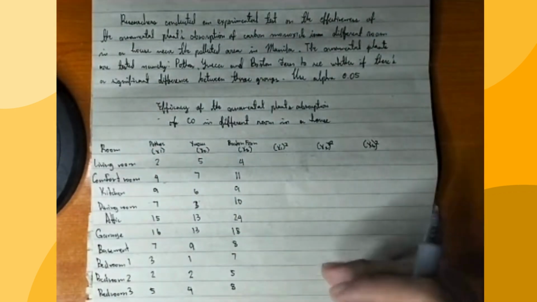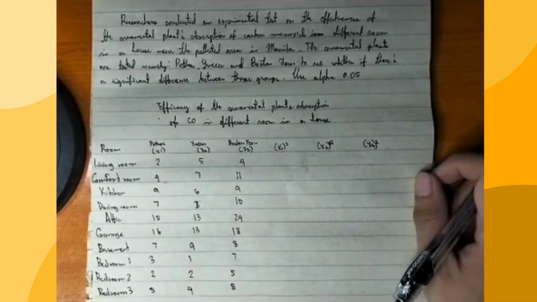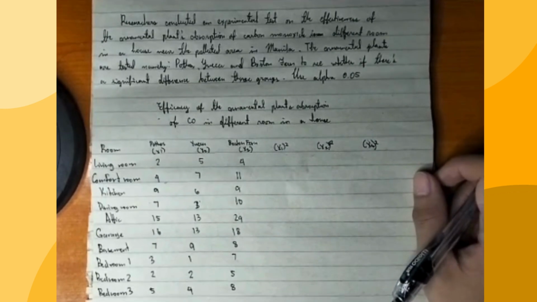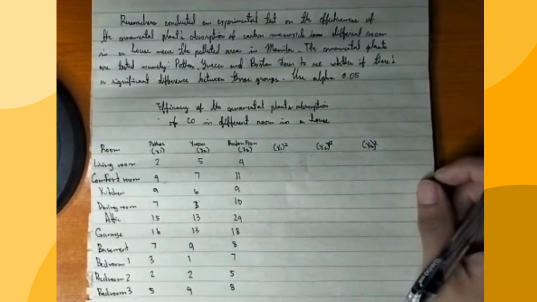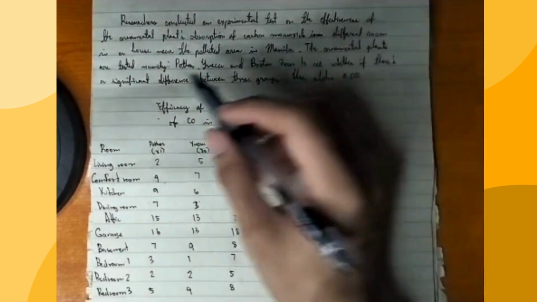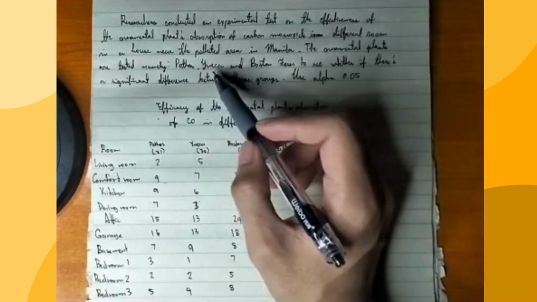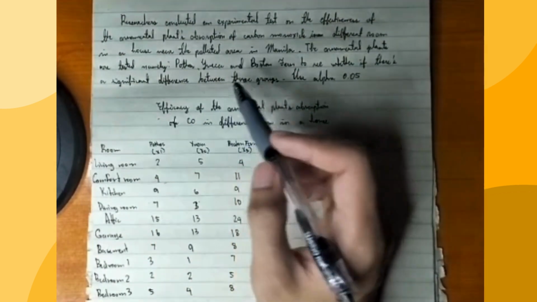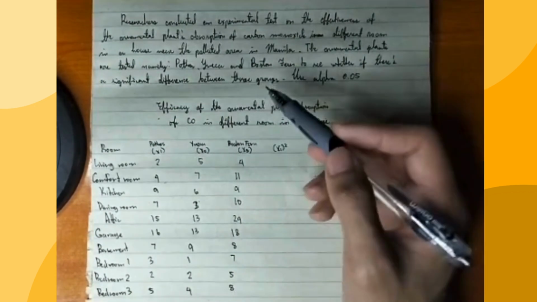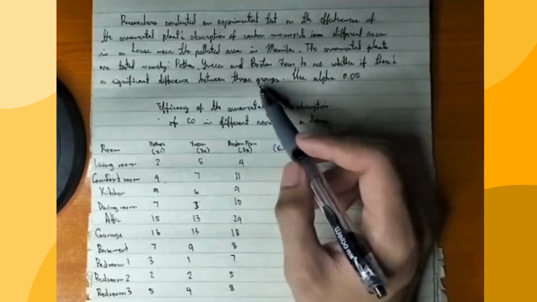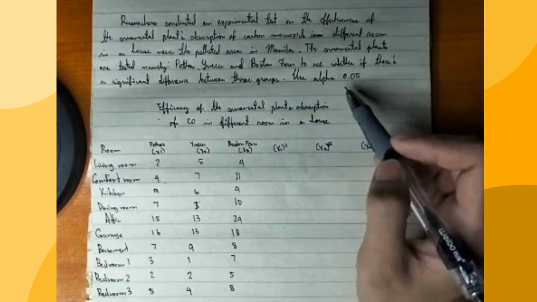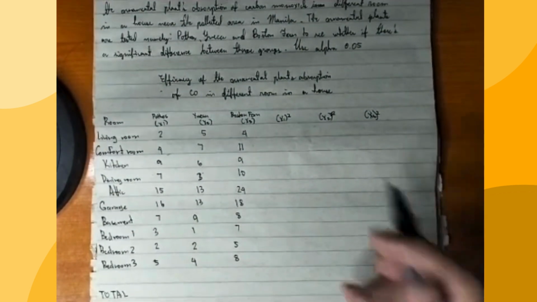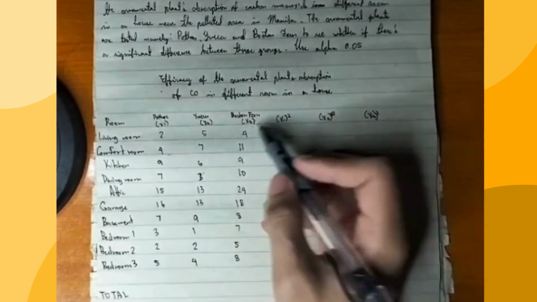The researchers conducted an experimental test on the effectiveness of the ornamental plants' absorption of carbon monoxide in different rooms in a house near the polluted area in Manila. The ornamental plants tested, namely pothos, yucca, and Boston fern, are used to determine whether there's a significant difference between the 3 groups. Use alpha 0.05. So here are the data of the 3 groups: pothos, yucca, and Boston fern.